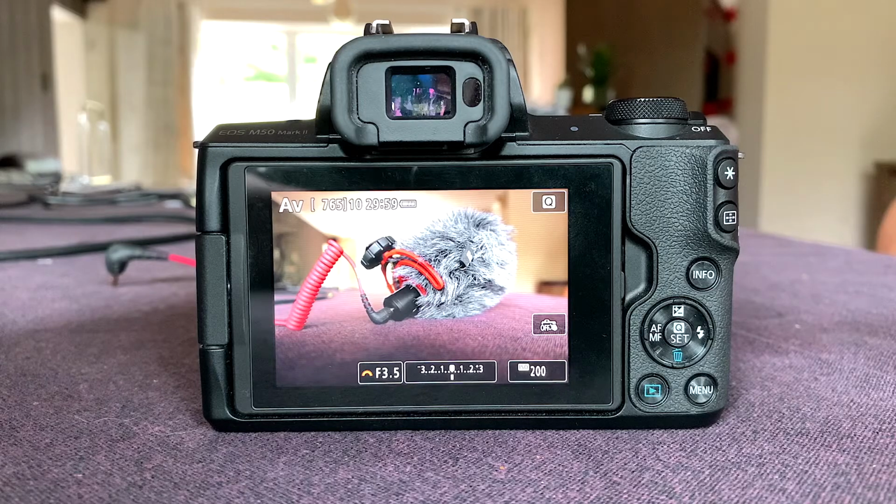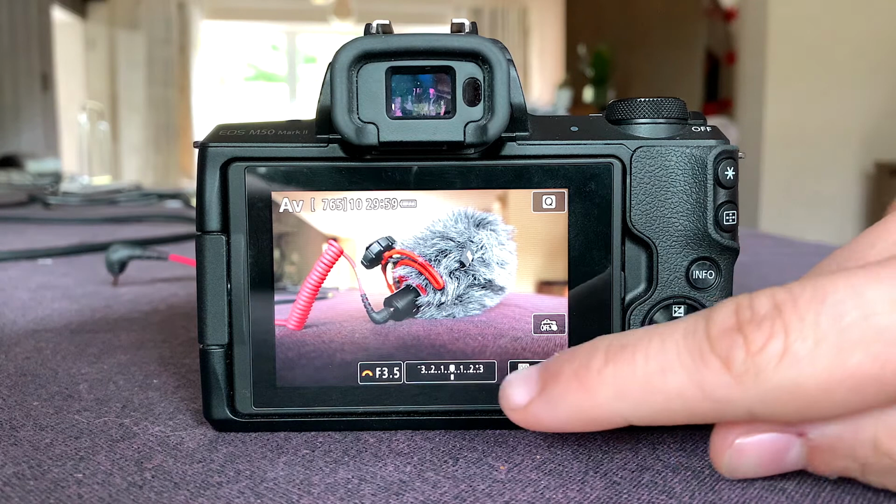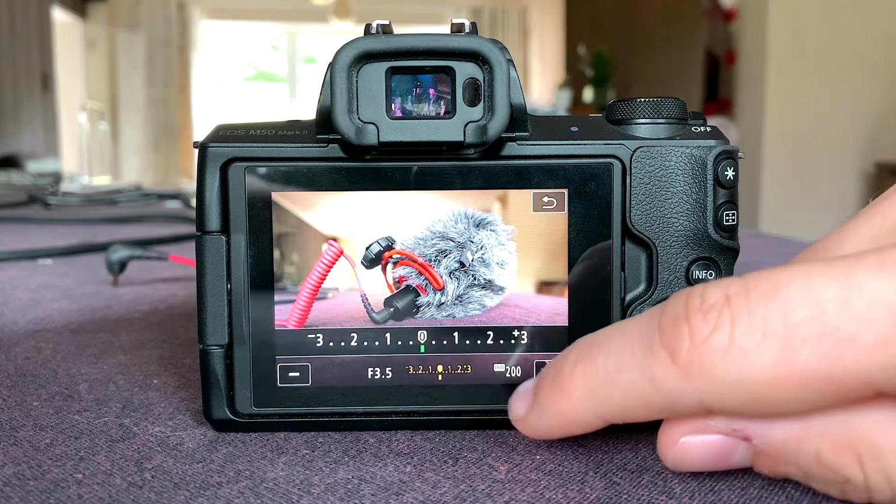I also have a sneaky tip for you guys. Because I want to recover most of the details out of my highlights, or as much detail as possible, I like to underexpose my shots by one stop.